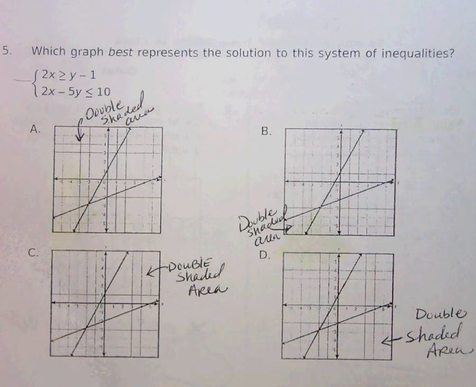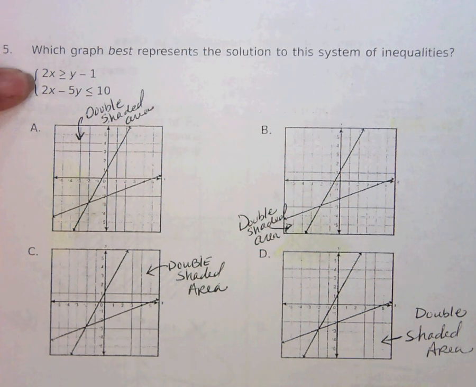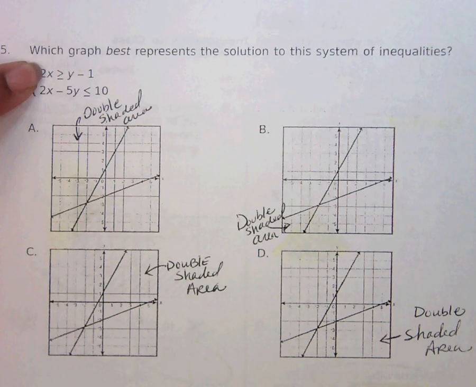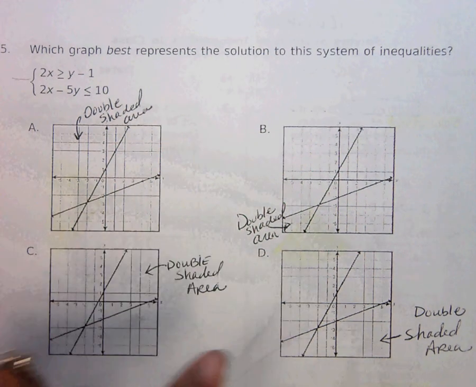Number 5, which graph best represents the solution to this system of inequalities? Okay, so first off, this is the system, and even though they're not solved for y, these are the answers for them.